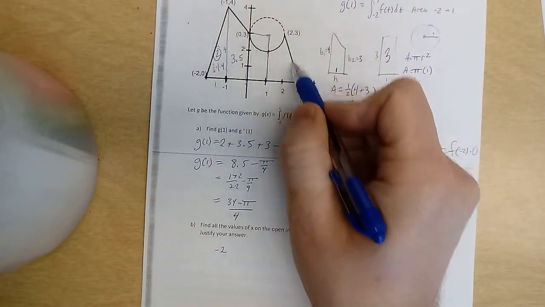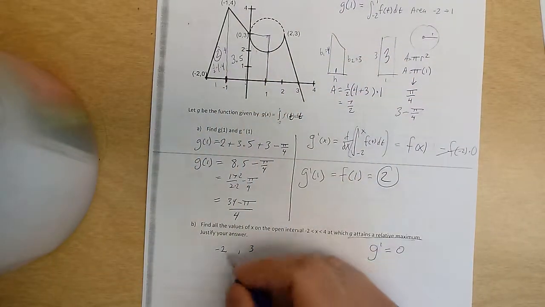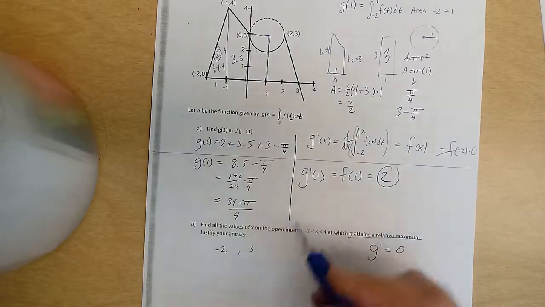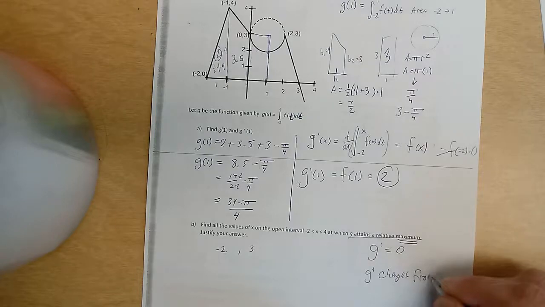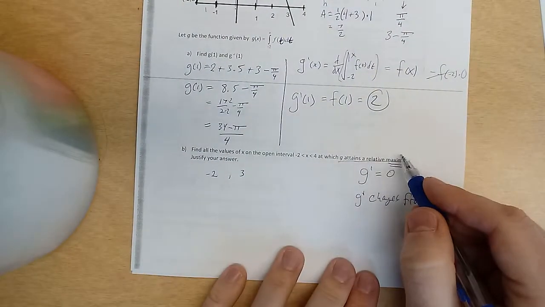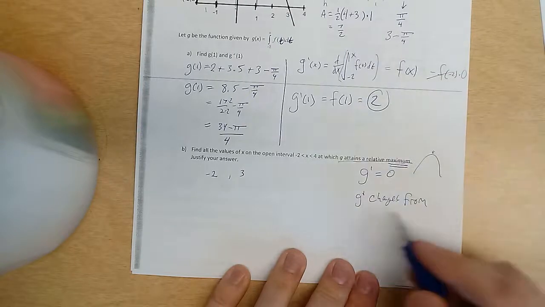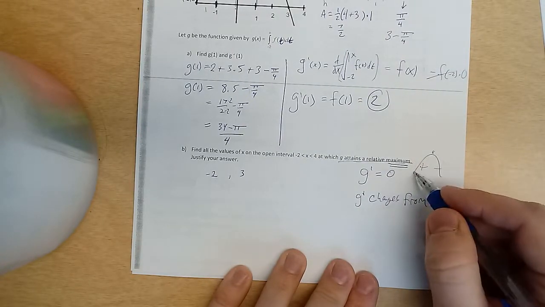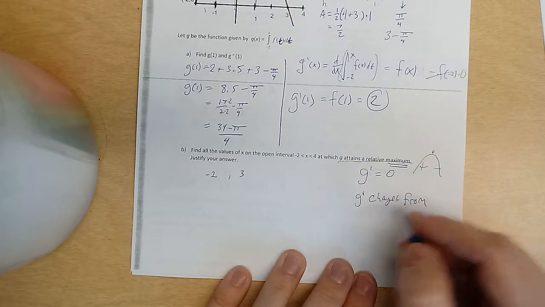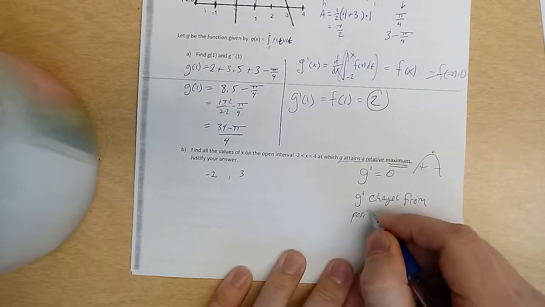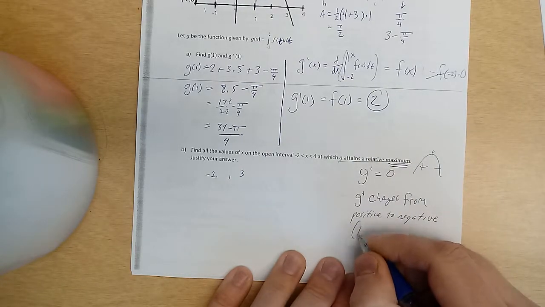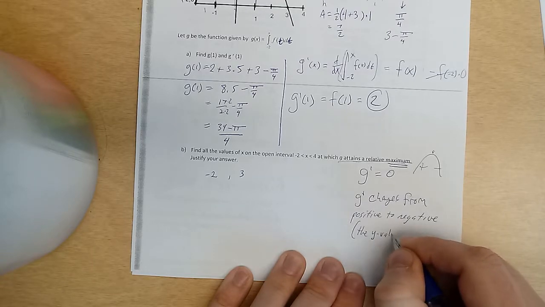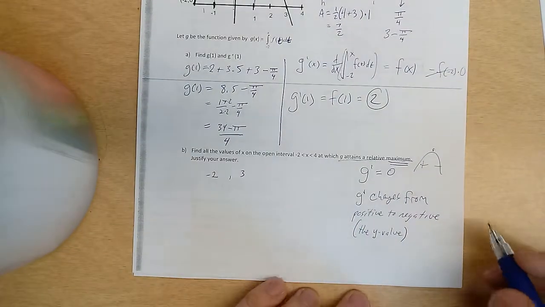The y value is also equal to 0 at 3. So one of those two could be a max. Remember, to find a max, g prime would need to change... a max looks like this. So that means the slope needs to change from positive to negative. So g prime changes from positive to negative, or the y value changes from positive to negative.